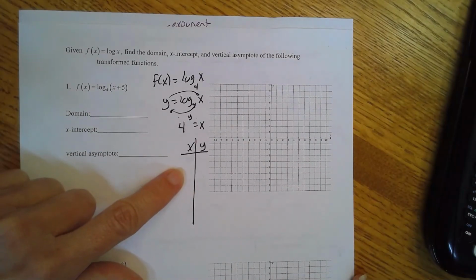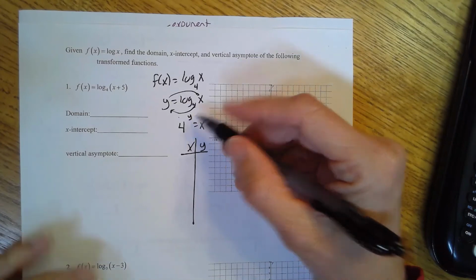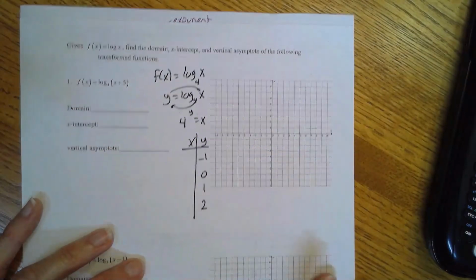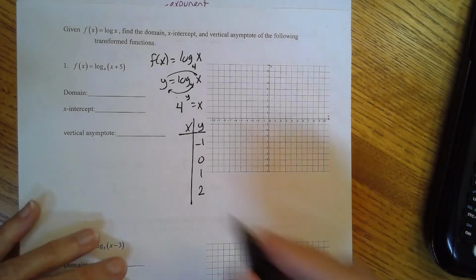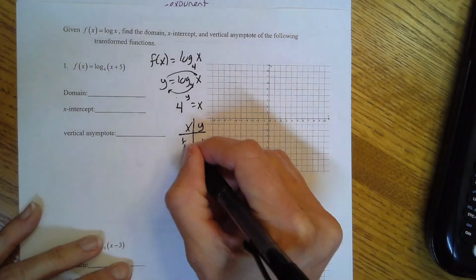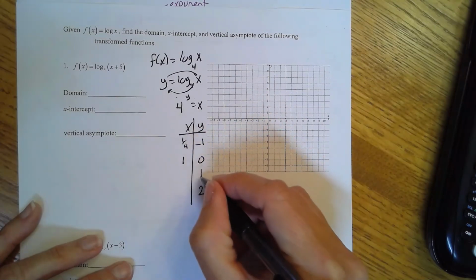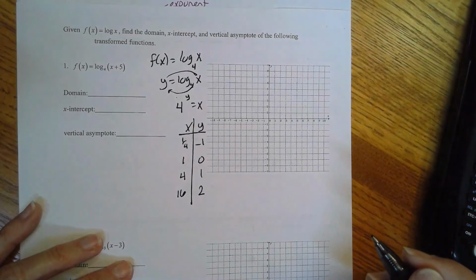Now normally we plug in values for x, but do you see that it'd be easier to plug in values for y? So we're going to plug in -1, 0, 1, and 2. It's much easier to plug in values for y to find x's than to plug in for x. So I'm going to have 4 to the -1, which is 1/4. 4 to the 0 power is 1. 4 to the first power is 4, and 4 squared is 16.